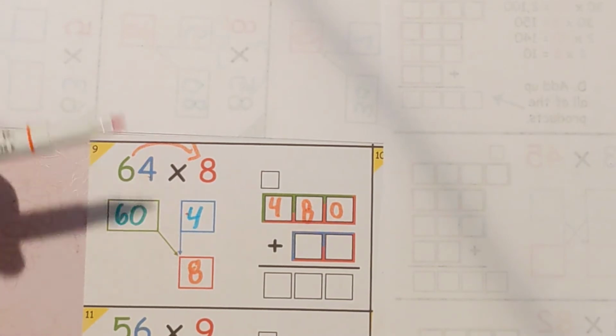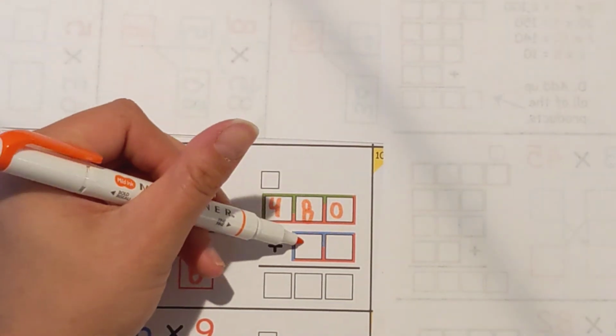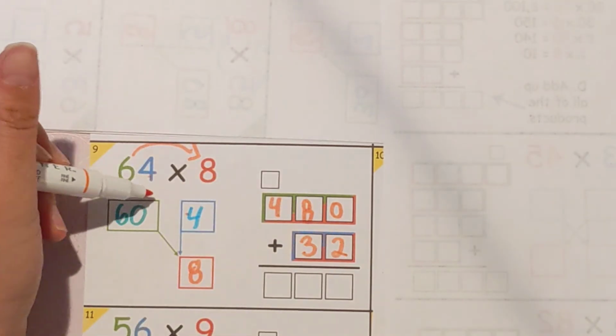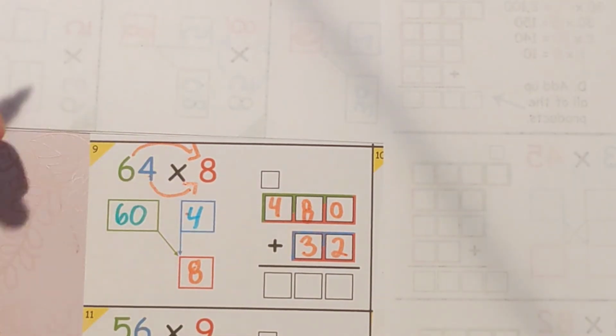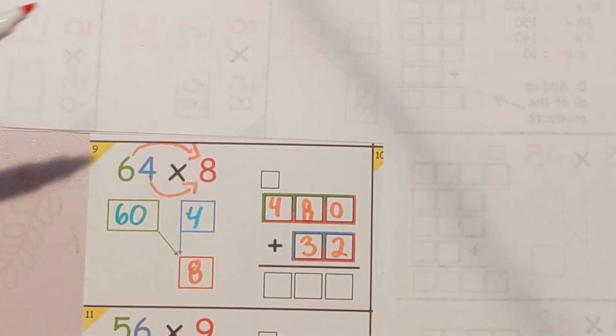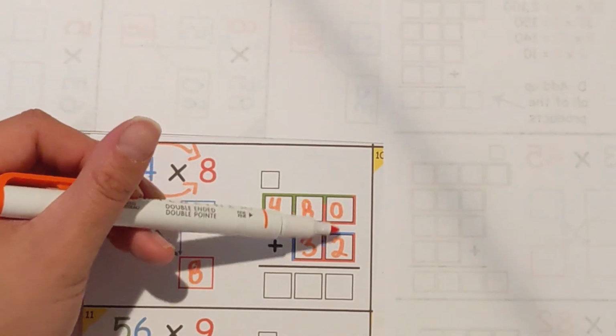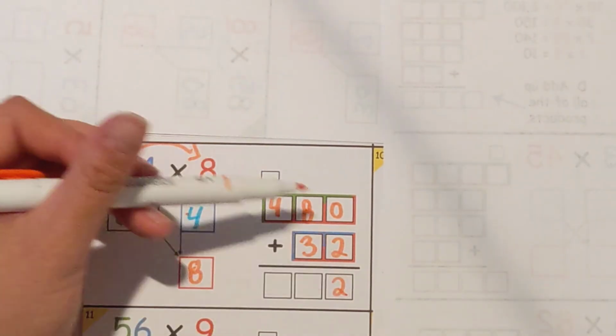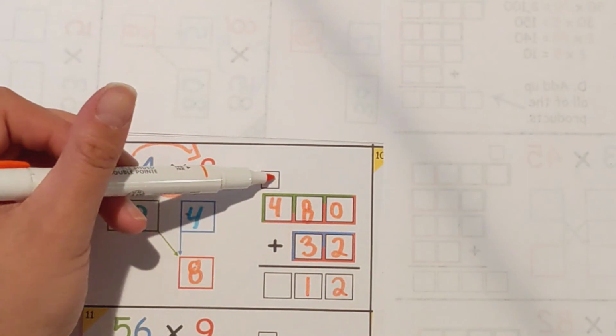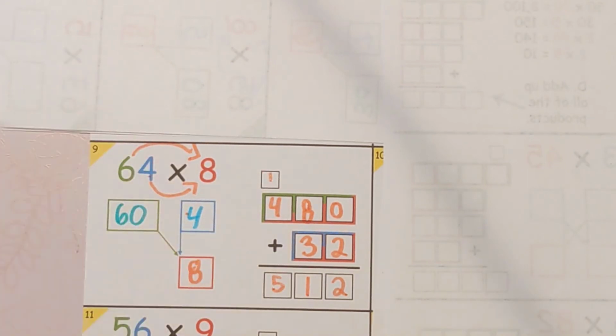Now we're going to do 4 times 8. 4 times 8 is 32. So that's what we did just there. And now we just add them together and then we'll be done. Starting on the right hand side, 0 plus 2, 8 plus 3 is 11, carry the 1, and 1 plus 4 is 5. And that's how we do partial products.